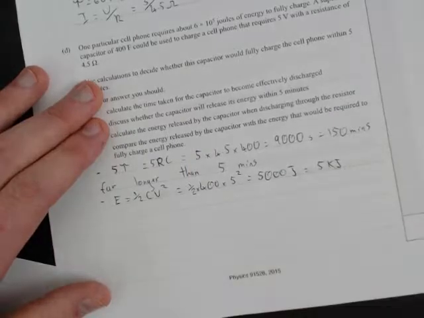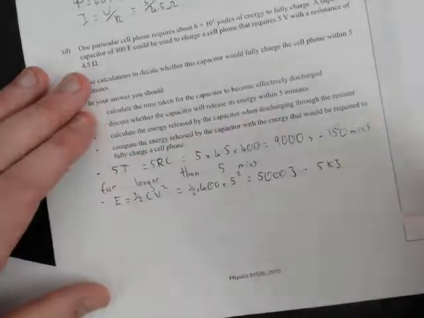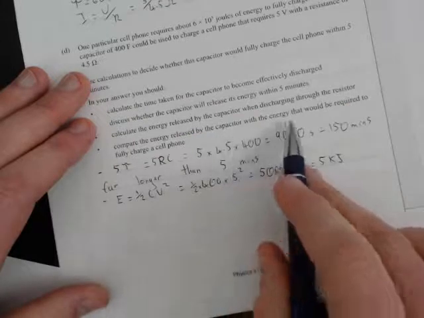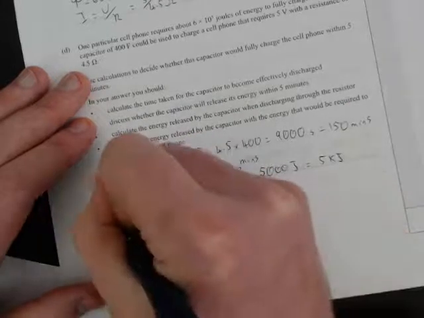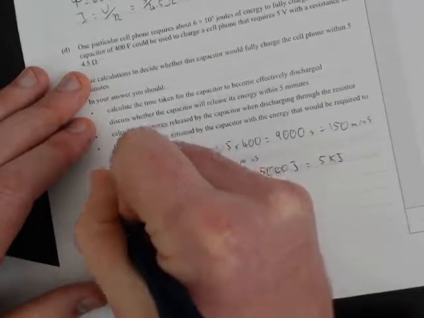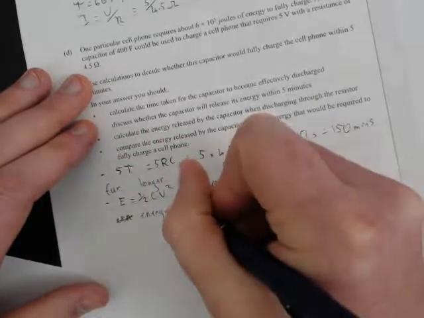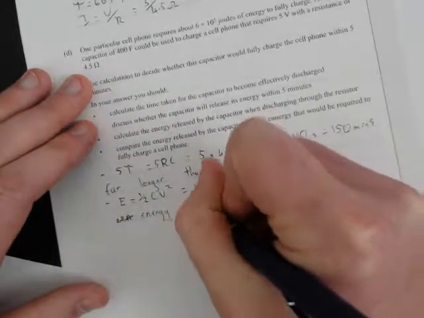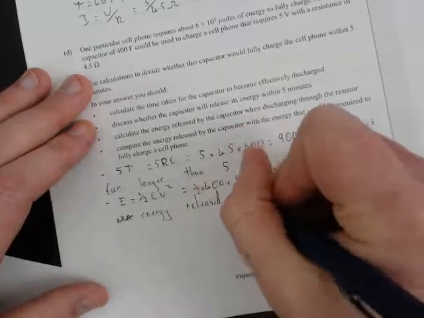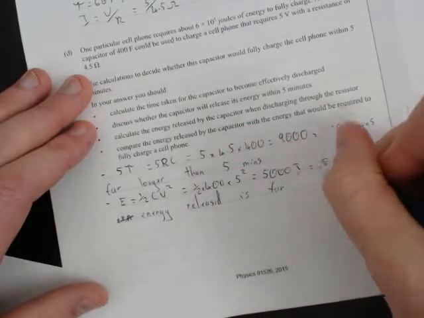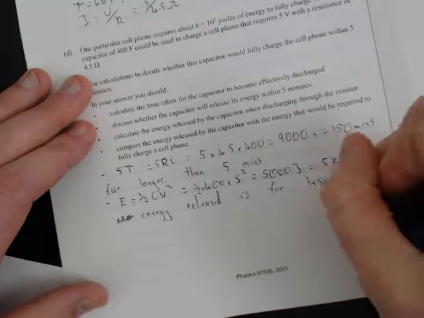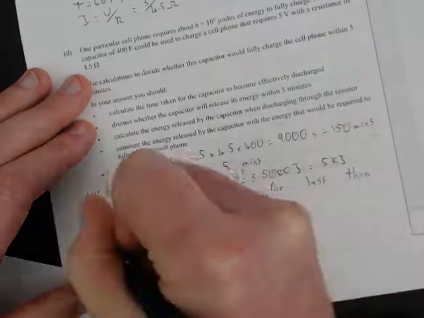So compare the energy released by the capacitor to that which would be required. Spelled that wrong. Energy released is far less than required.